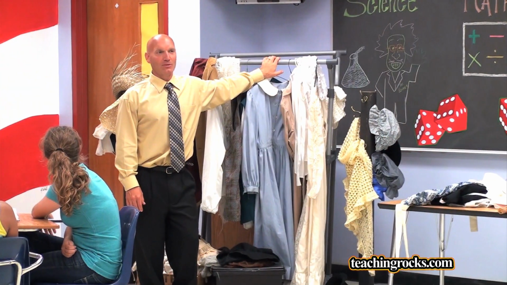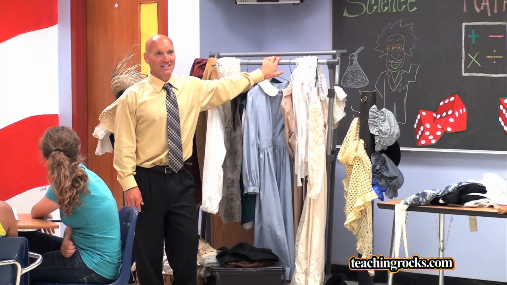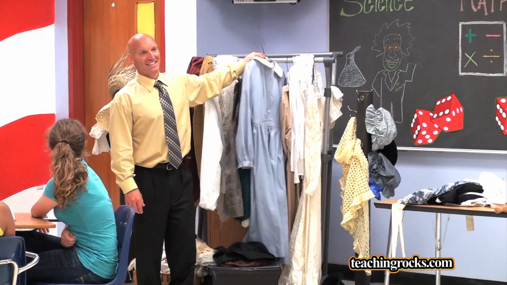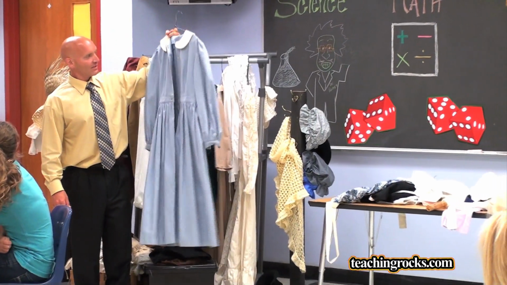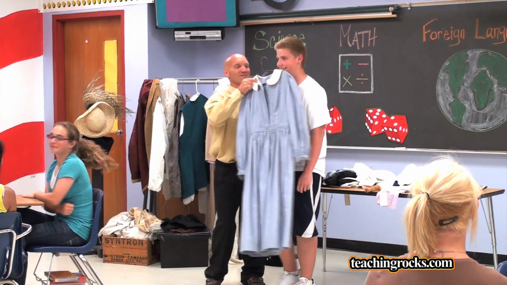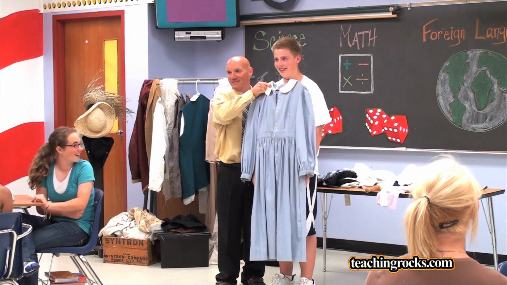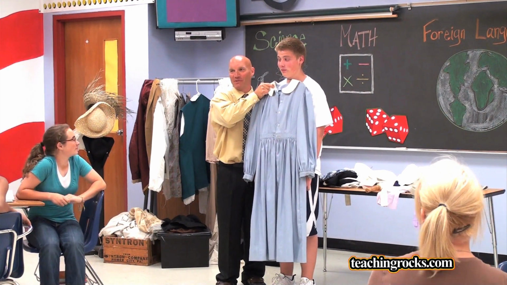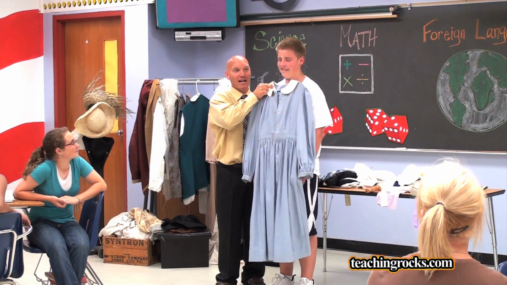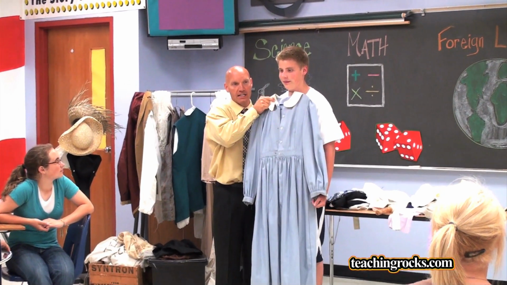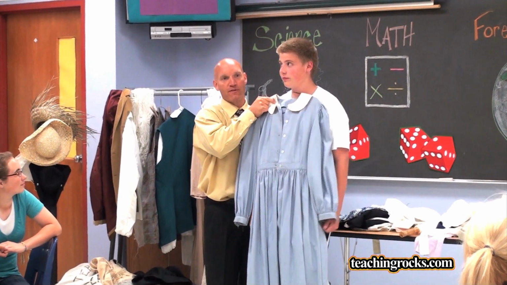And now it's time to add some costumes. Josh, why don't you come on up? I think I have something nice for Josh right here. What do you think? Now, I'm not really going to make him wear this, but you're going to decide in your groups what you think is appropriate for the role that you're going to play. So, Josh's group, come on up. You're first.